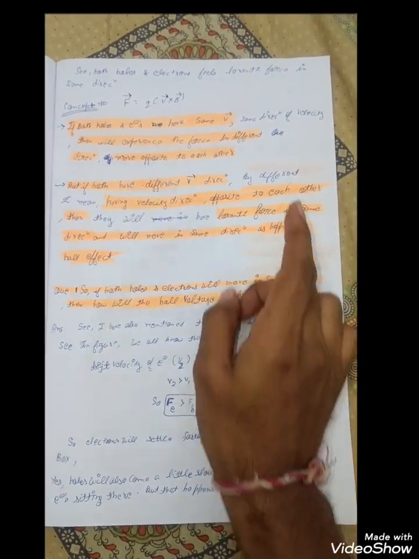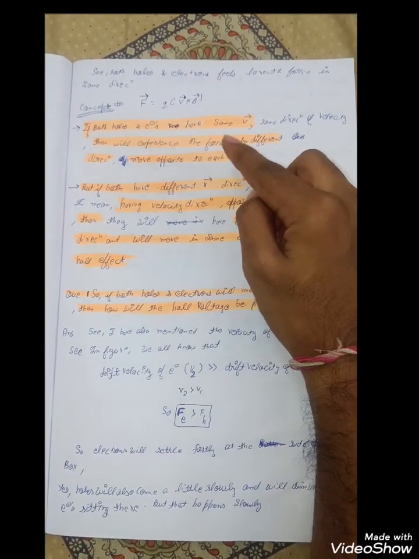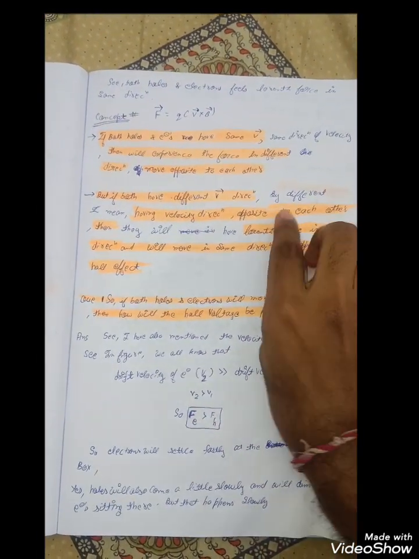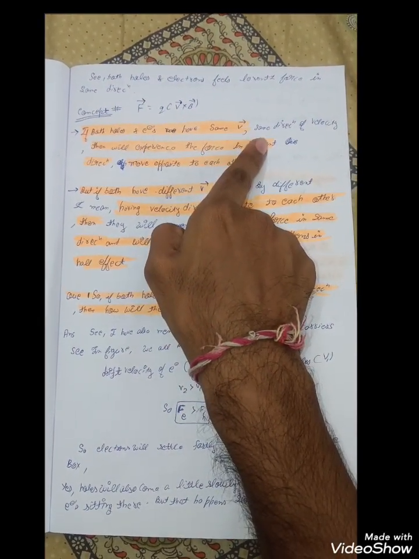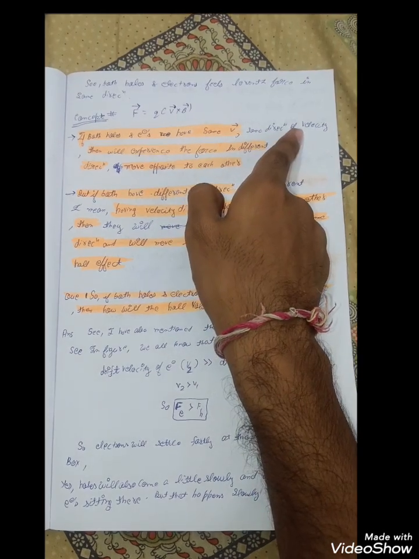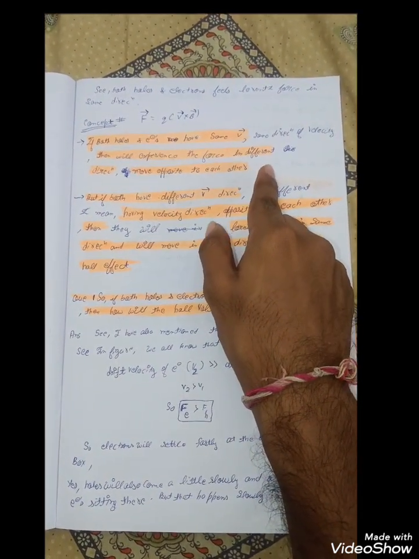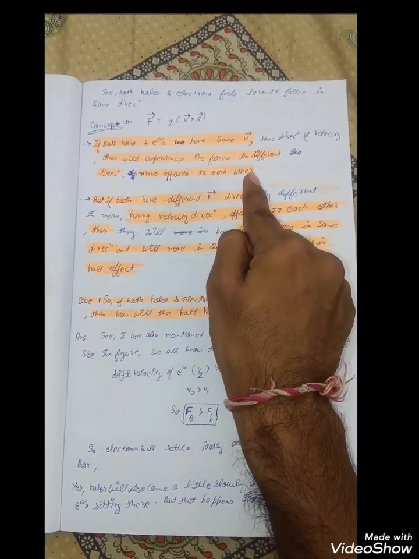Now the concept is that the formula is F equals q v cross B. This is the Lorentz force. If both holes and electrons have the same velocity, which we have seen in the rod case, then they will experience the force in different directions, and hence they will move opposite to each other.